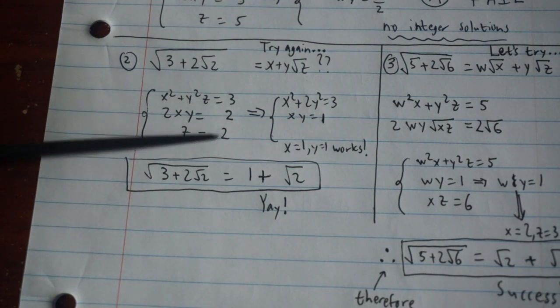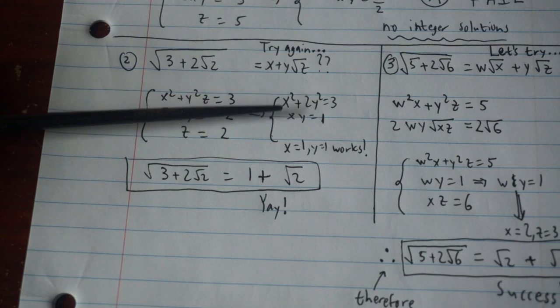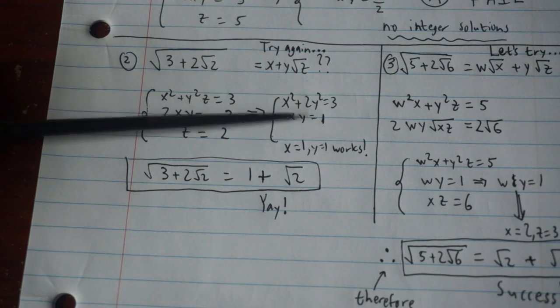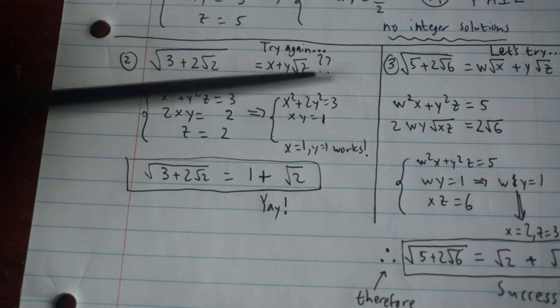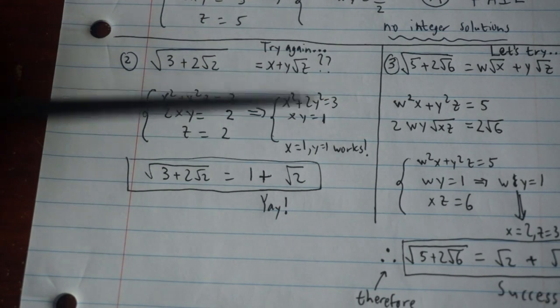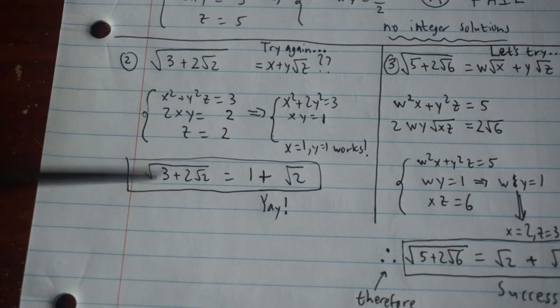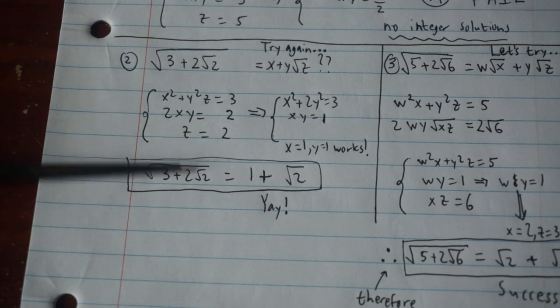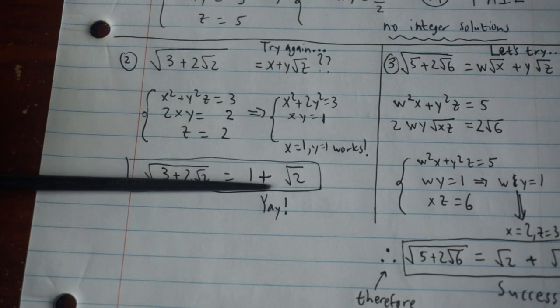So we've set these equations. And now if you take a look, well, first of all, let's simplify this one and plug in the 2. So we get these equations. So we could see that if you plug in 1 and 1 for x and y and put that in here, 1 plus 2 will be 3. So all of this will work out. 1 squared plus 2 times 1 squared is 3. Which means that we can simplify square root of 3 plus 2 root 2 as 1 plus root 2. Which is awesome because this is simpler.